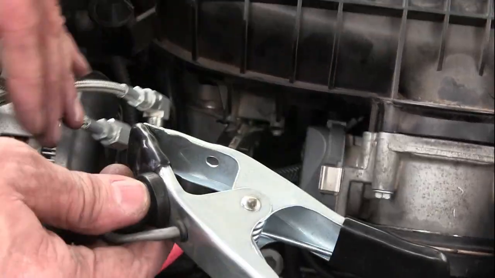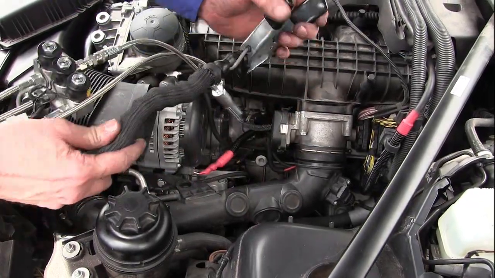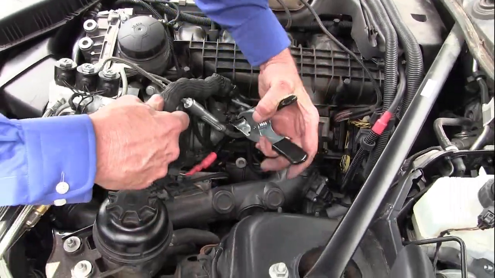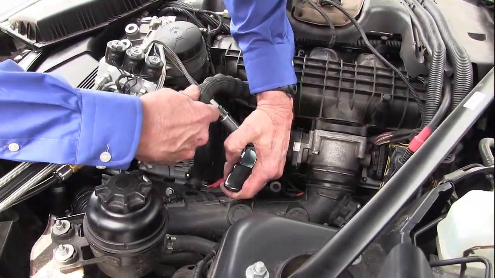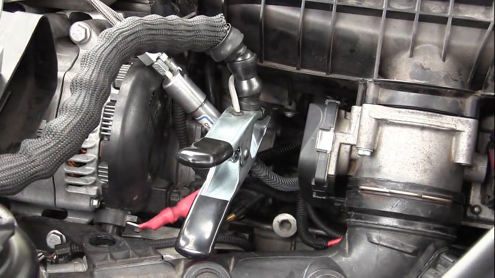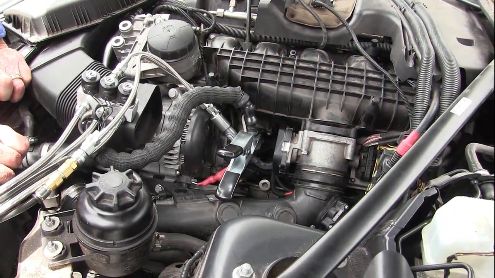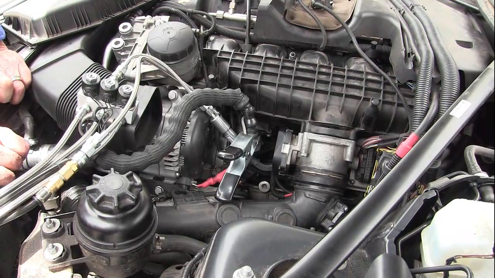Now we're going to take the clamp, and remember this clamp has an accelerometer in it. It's going to need to be connected directly to the engine, so when the engine is running and this shakes, the intelligent induction analyzer's computer system will see the vibration of the engine and allow the system to work.